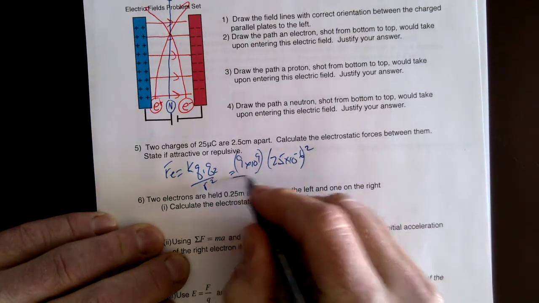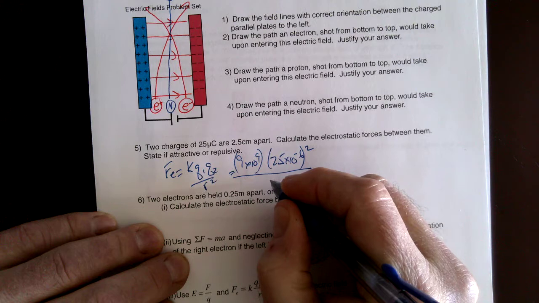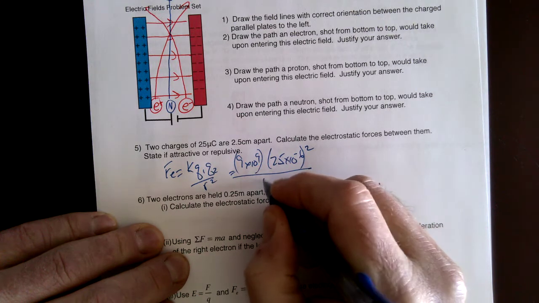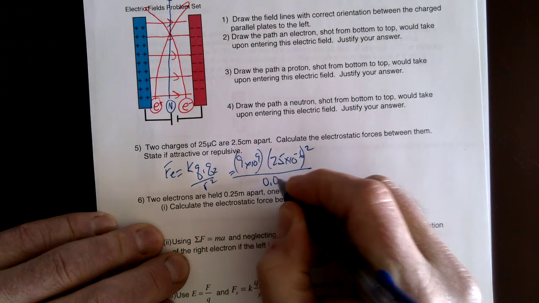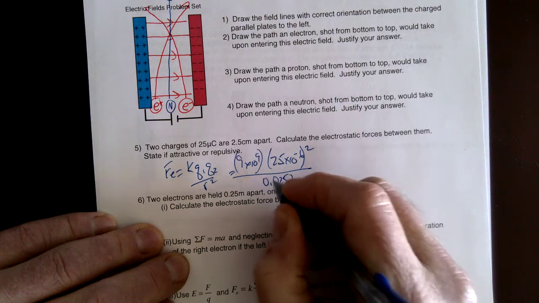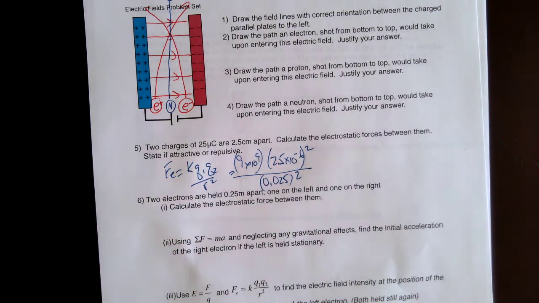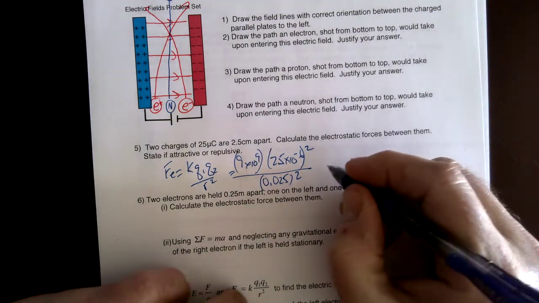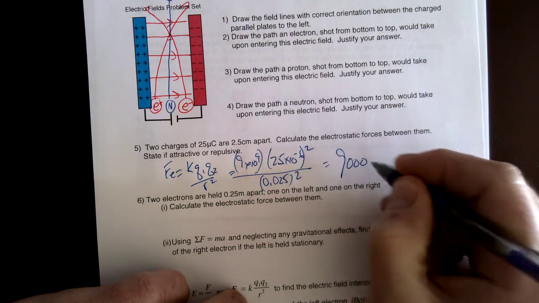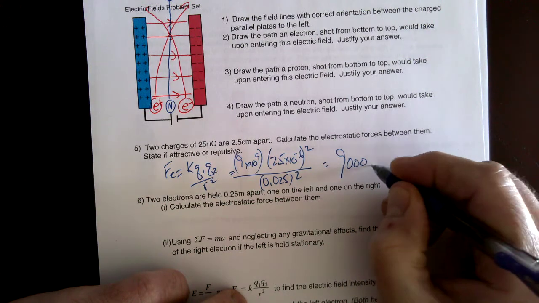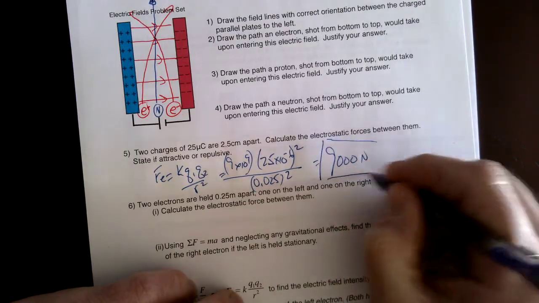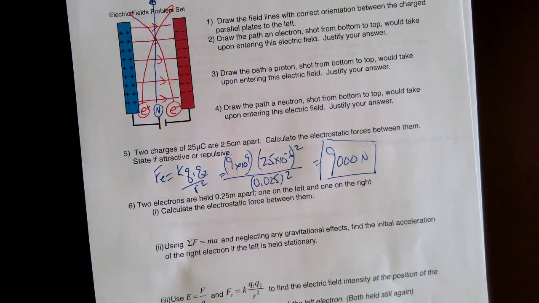So I'm just going to square it, divided by 0.025 meters squared. That comes out to, if I did my math right, 9,000 newtons. It's a lot of force.